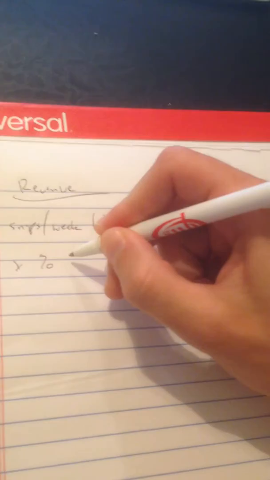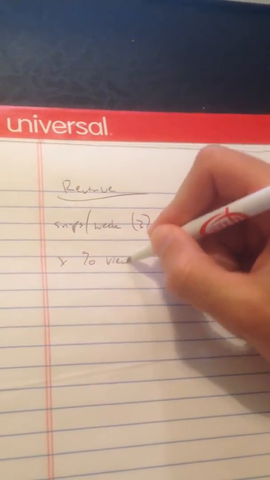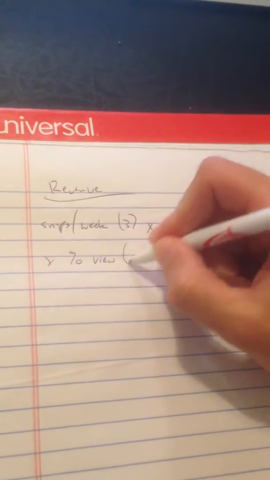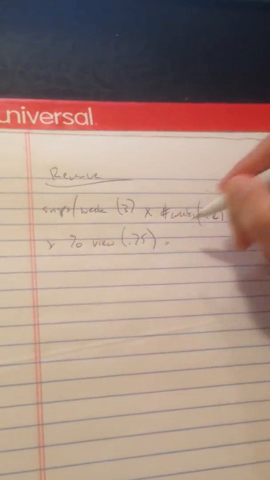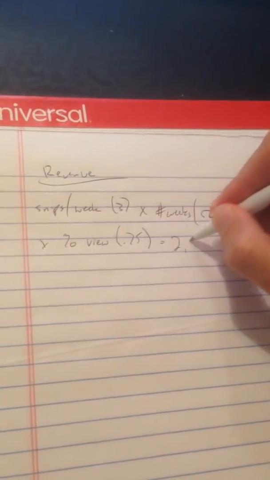Multiply that times the number of Snapchat friends I have, which is embarrassingly low, only 19. I checked this just a second ago. Multiply that times the percentage of people who view my snaps. We'll call it 75%. I think they probably look at my snaps. And then that total is going to be about 2,223.